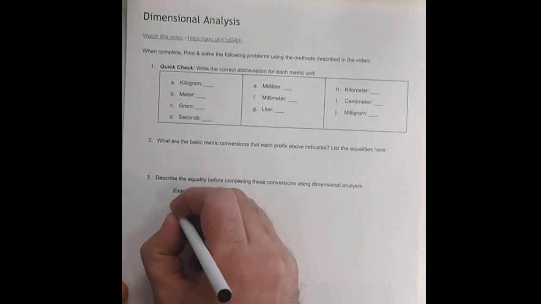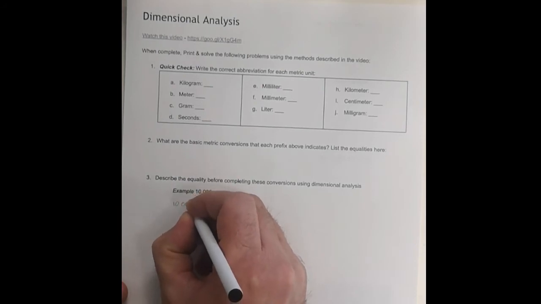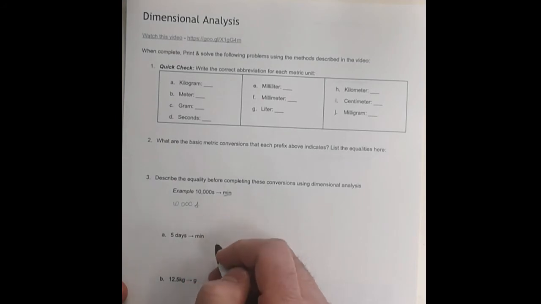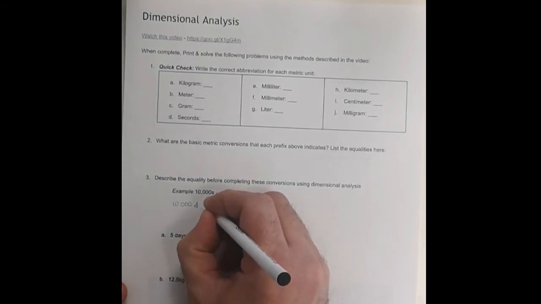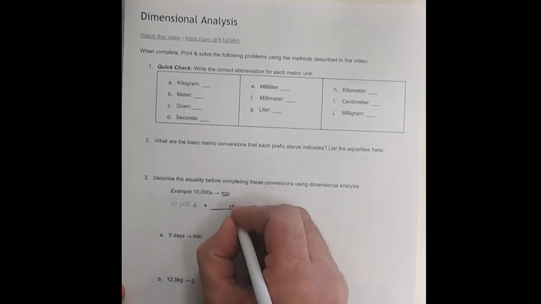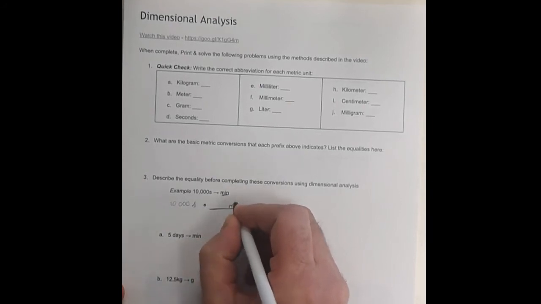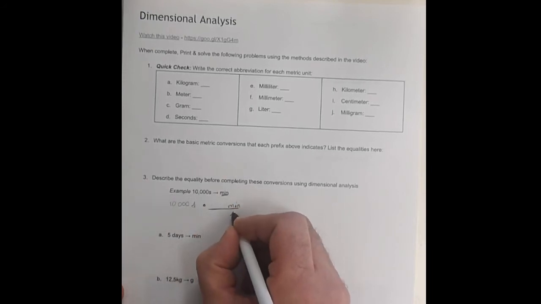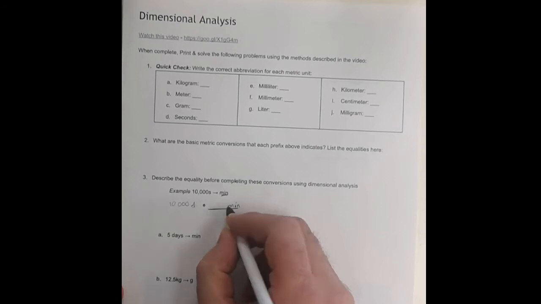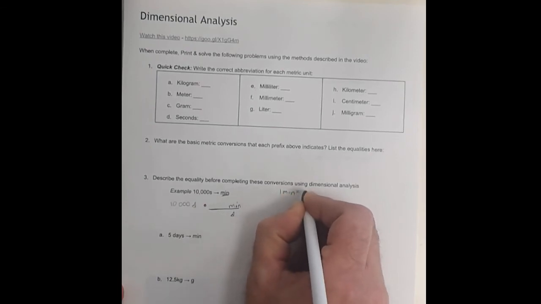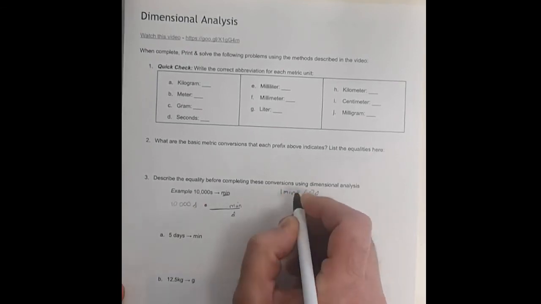In our first example, we have 10,000 seconds. We're looking to convert this value into minutes. Something to keep in mind when you're making your conversion factors, the unit you're solving for is always on the numerator. That's the unit we want, minutes. The unit we started with, seconds, needs to end up on our denominator. And then the relationship between these two values is what's called an equality. So for example, 1 minute is equal to 60 seconds.